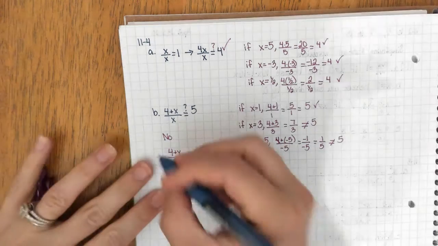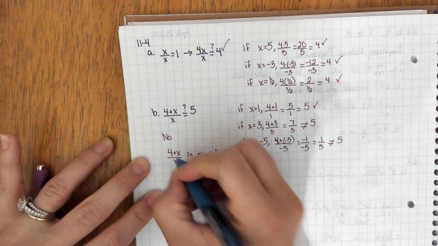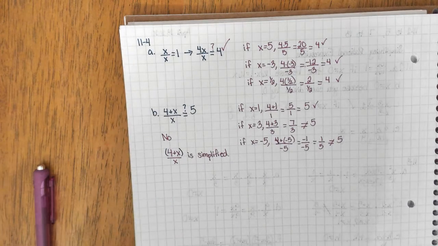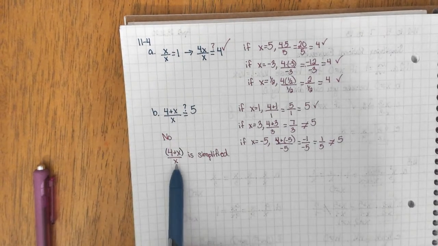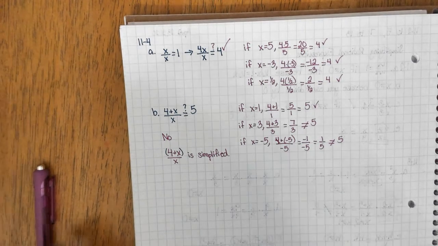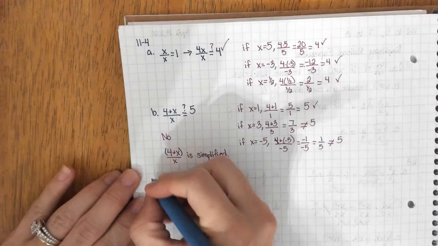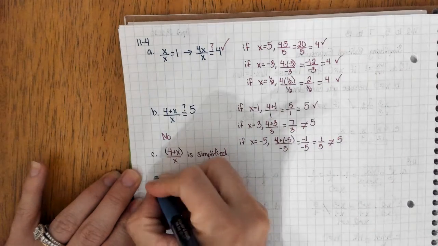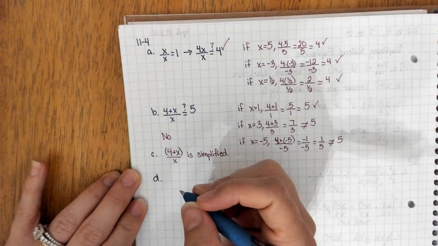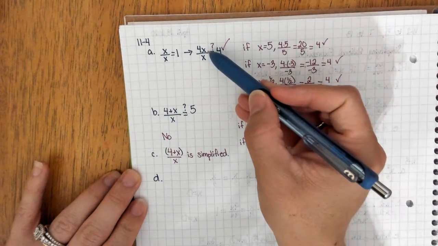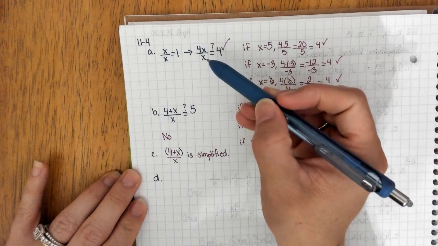The reason being, since this is addition in the numerator, this is a binomial, so it's like there are parentheses around it. It can only cross out if I have a 4 plus x in my denominator. That's what part C is asking. Because it's addition, it can't be simplified. The earlier one was multiplication, so it can be simplified.